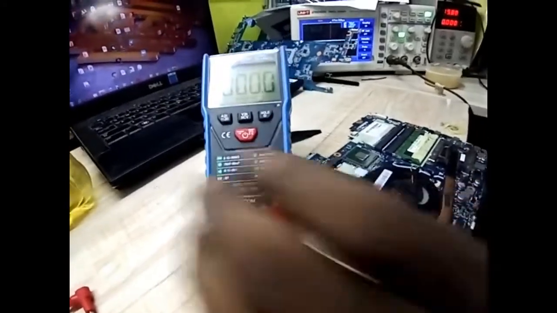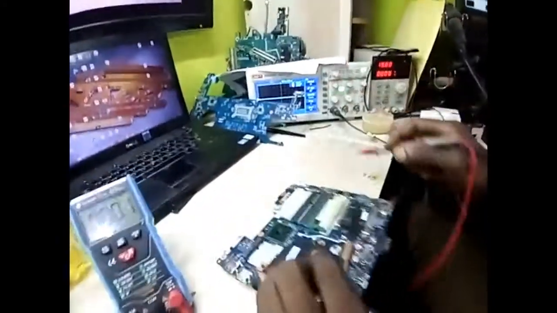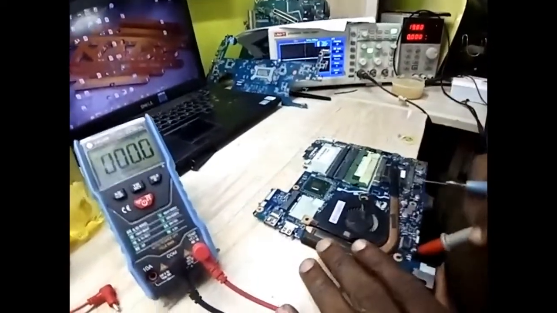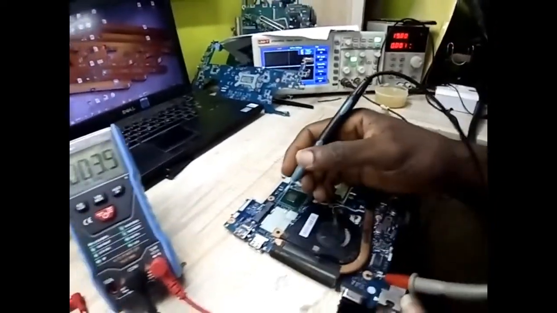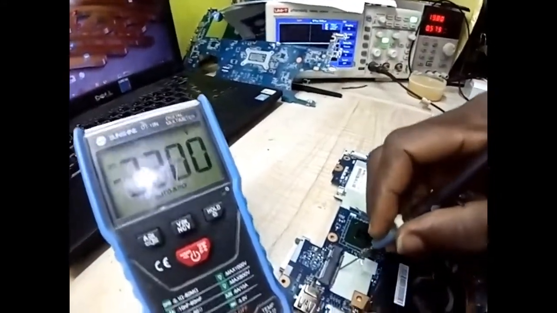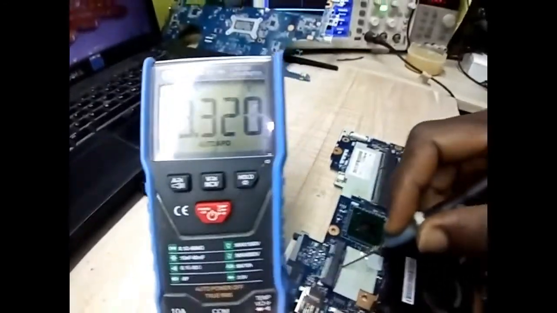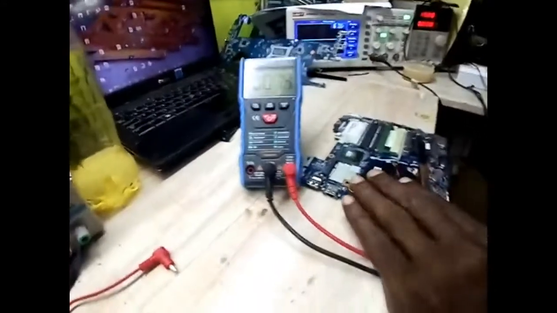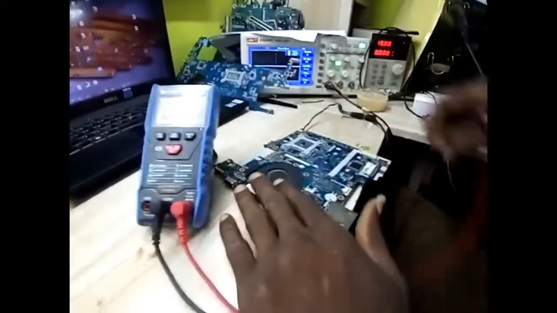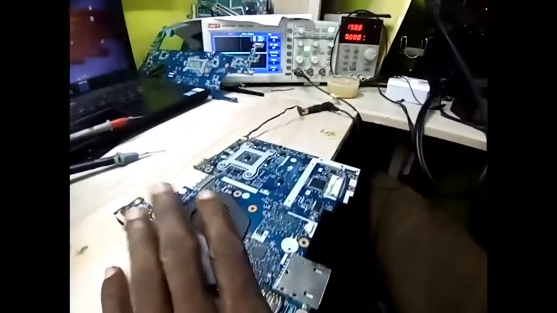Since I don't have clock and data, first thing, let me check if there is any PLT reset at all. Pin number 22. PLT reset is present. Still yet no clock and data. What I'll do is reprogram the BIOS. I mean the main BIOS, not the EC BIOS.